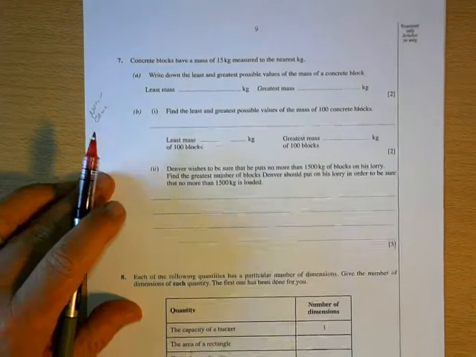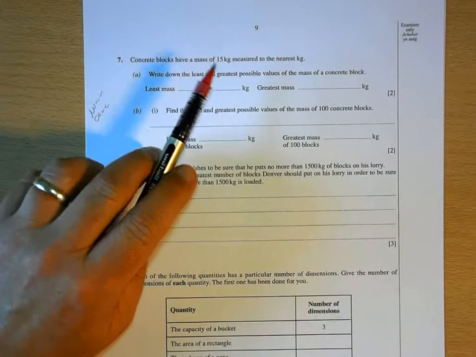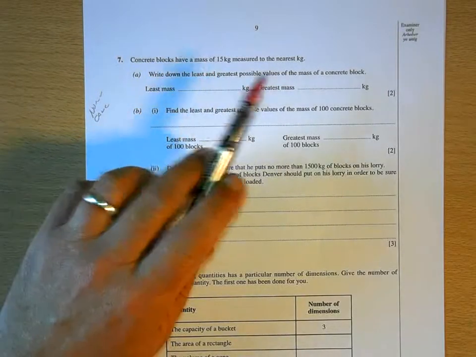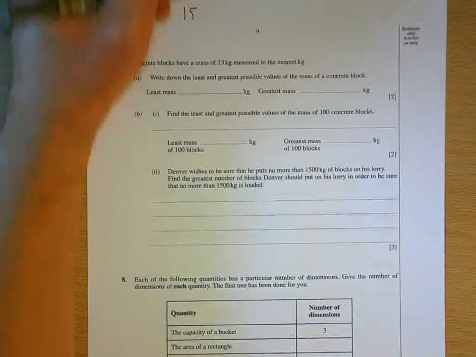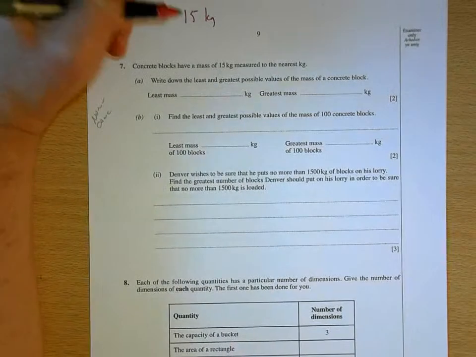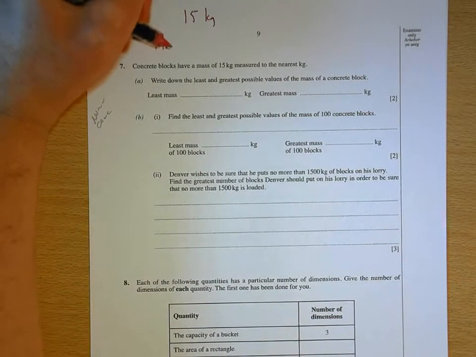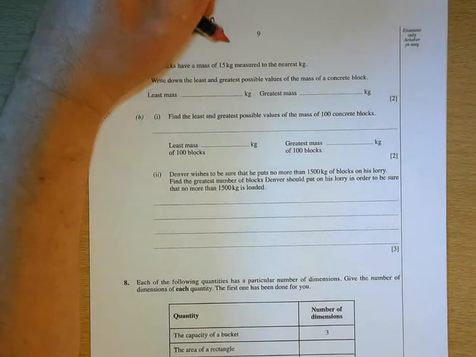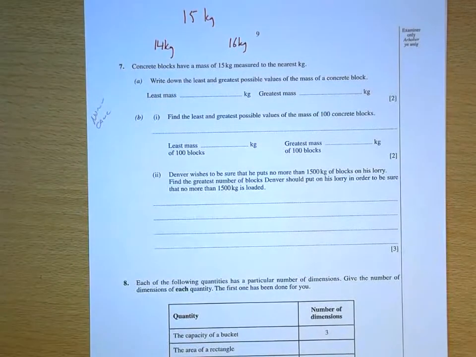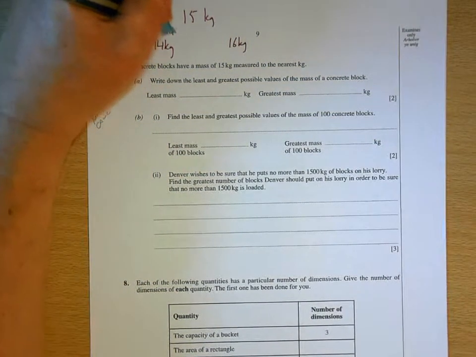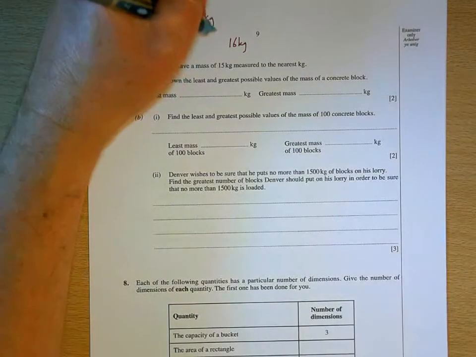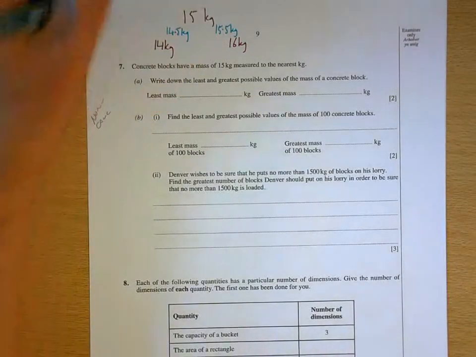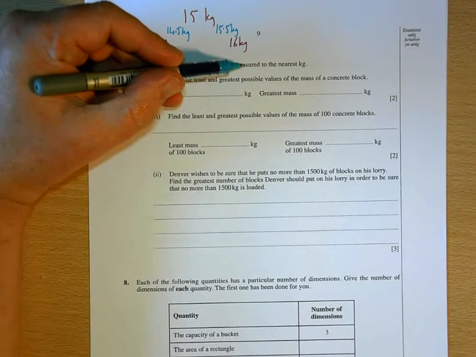Let's take a look at another. So the context of this one is we've got mass that we're dealing with. It's 15 measured to the nearest kilogram. So again, what we're talking about is we're measuring 15 kilograms, or less than that would be 14 kilograms, or above it would be 16 kilograms. So the trigger is going to be 14.5 kilograms, which will determine whether you're going to write 14 or 15, and 15.5 kilograms will determine whether you're going to write 15 or 16.